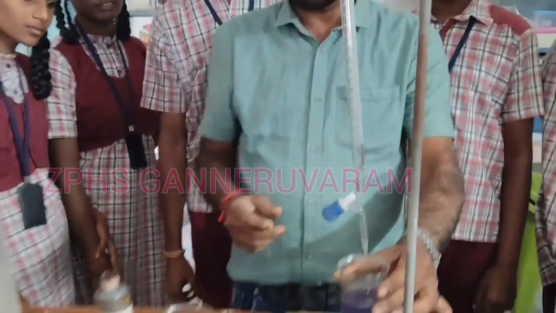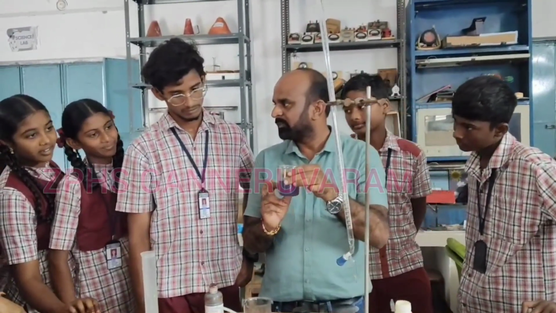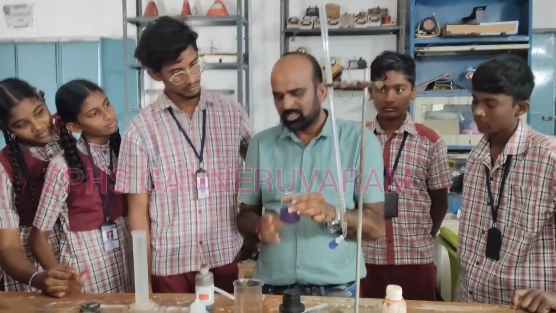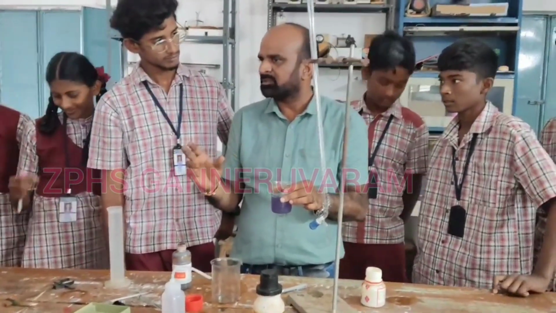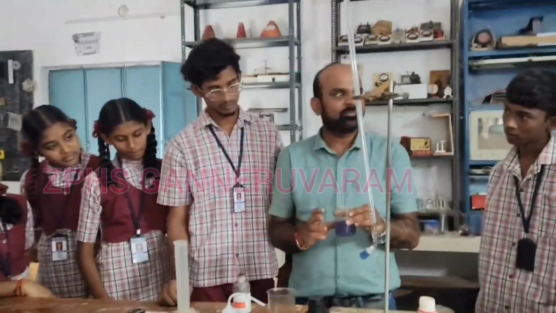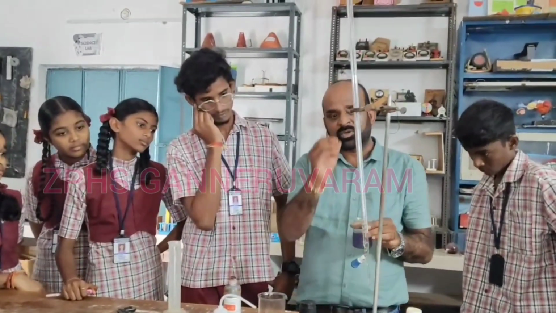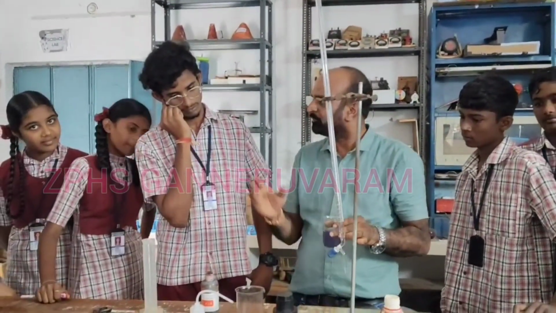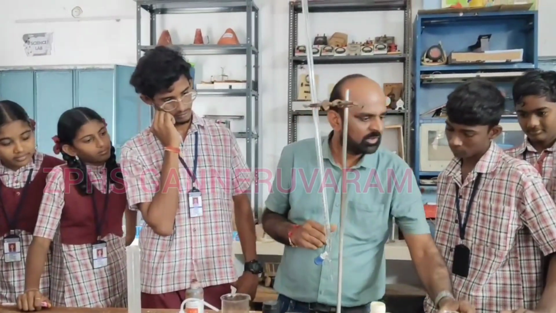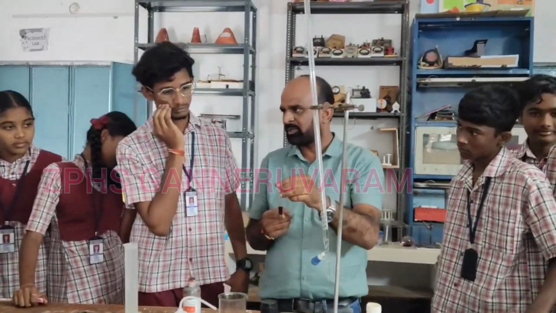So stop. Why does this color not change? Why must it change now? Because I have taken more sodium hydroxide pellets in the water. So the concentration of the sodium hydroxide is more, and the concentration of the HCl is very less. That's why it does not change to red color. We have already done this experiment.